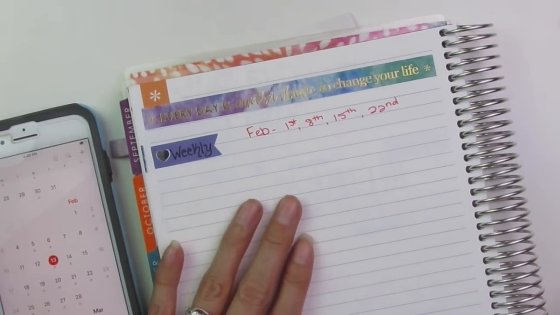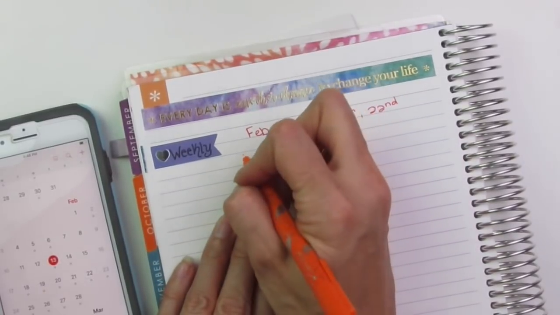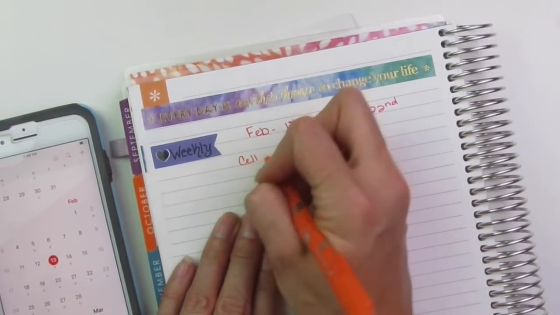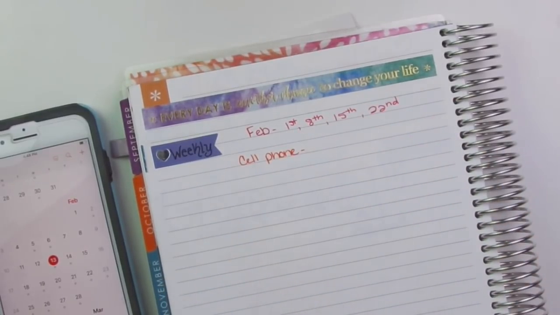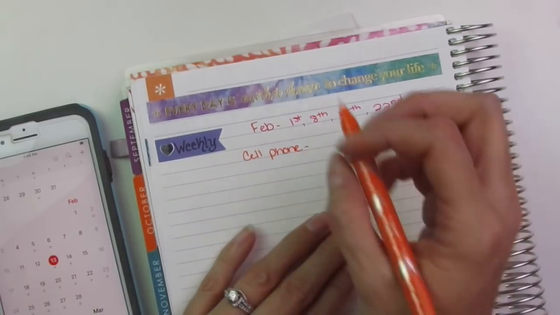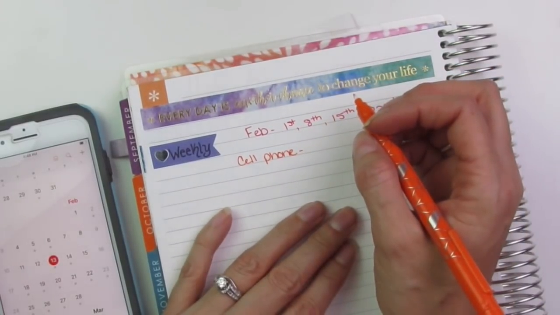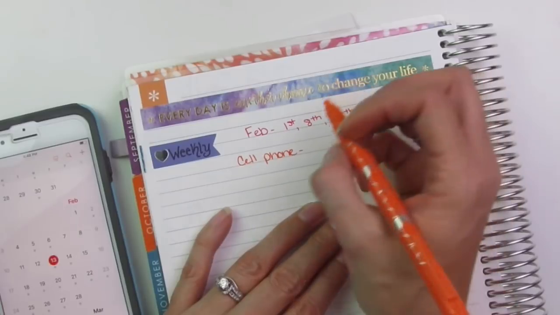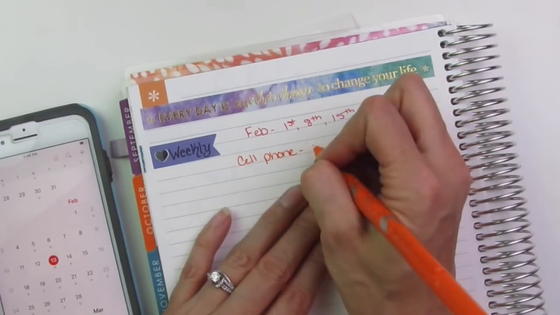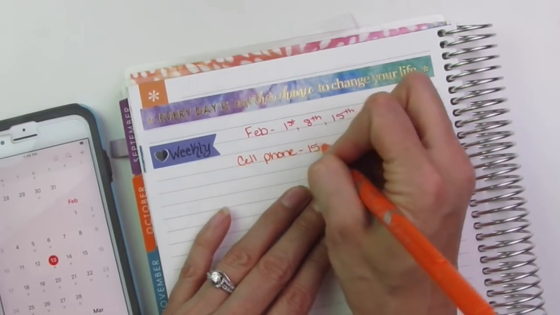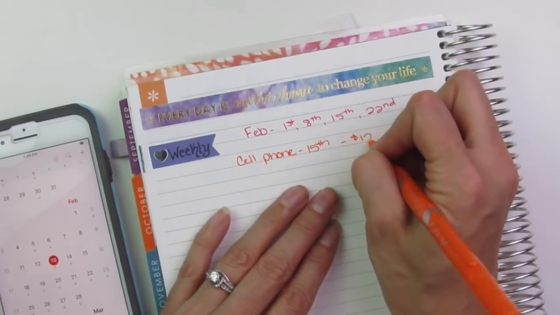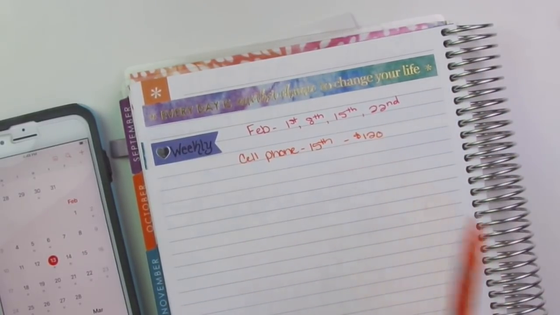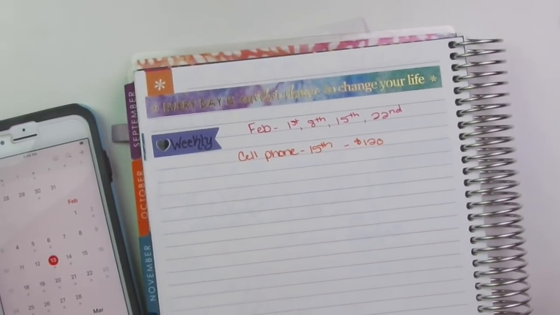Let's say you have a cell phone, and we'll use different dates and numbers than we used on the previous one. So let's say your cell phone bill is due on the, we'll say, the 15th. And we'll say this cell phone bill is $120 because that is what my cell phone bill is, and that's the day that it's due.